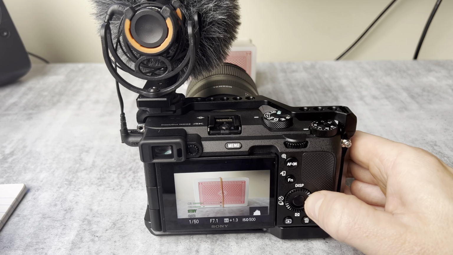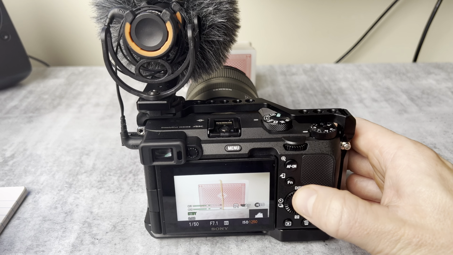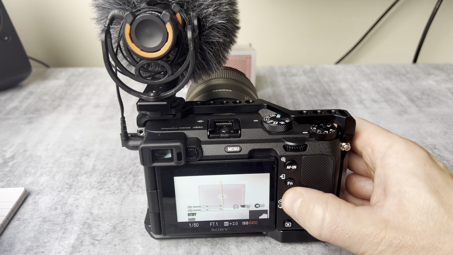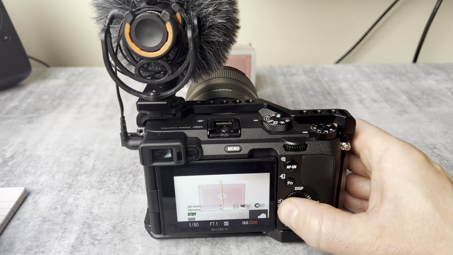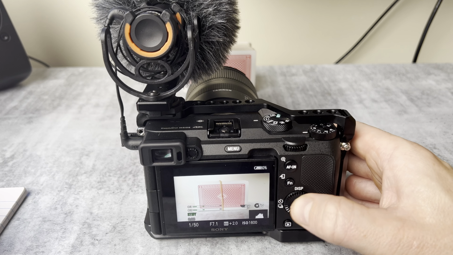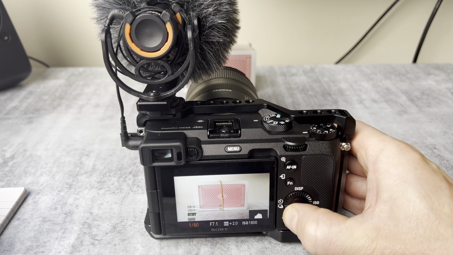You see here when we press this, toggles it up, and now we can adjust the ISO just with the dial, and we can see the histogram at the same time, which is ideal. And then if you want to change your shutter speed, hit that ISO button again, and there we go.